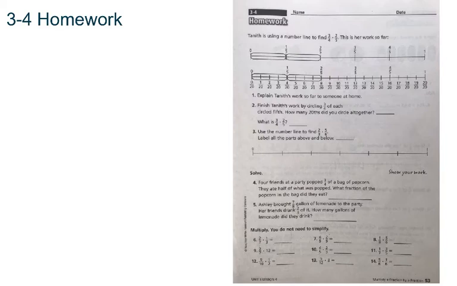Number 1 says, explain Tanith's work so far to someone at home. Tanith is using a number line to find 3/4 times 2/5, and this is her work so far. You can see in this top number line, she has identified 2/5: 1/5, and then 2/5.